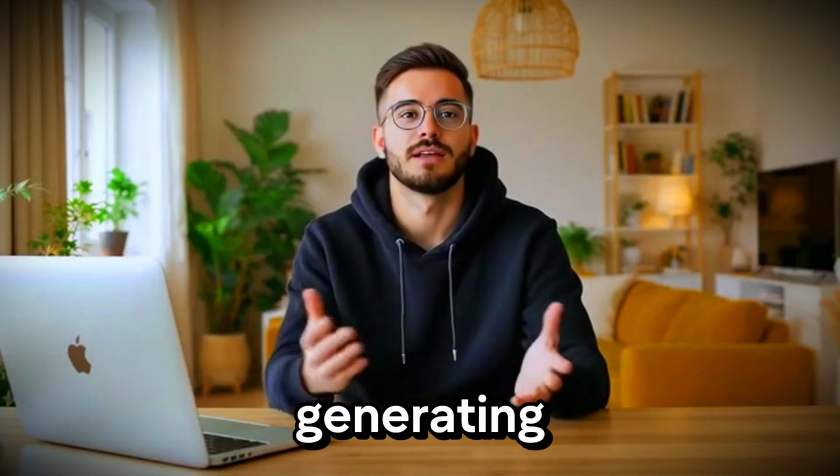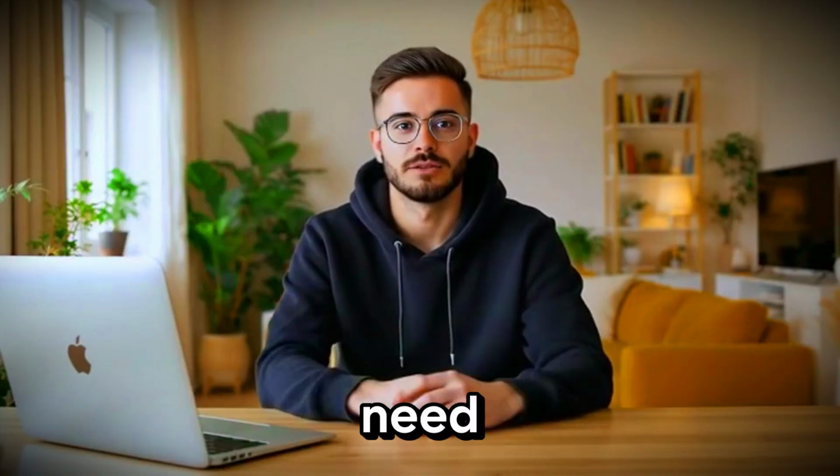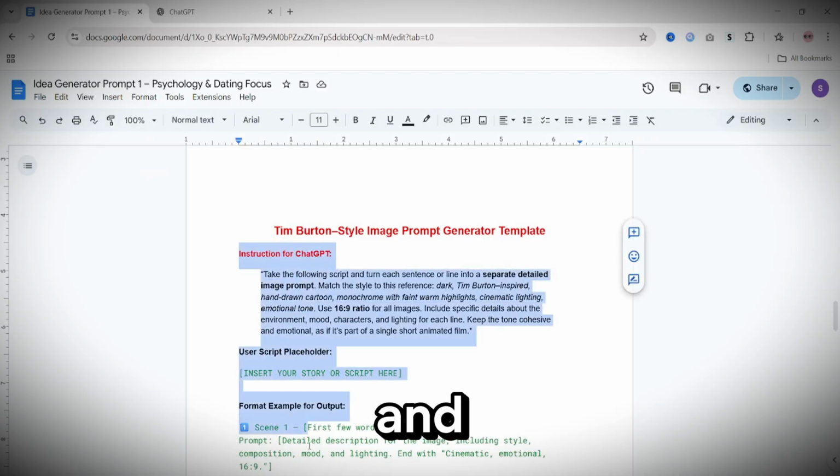The next step is generating the visuals for our video. But before that, we need the right image prompts. Head over to the Google Doc and copy the image prompt.